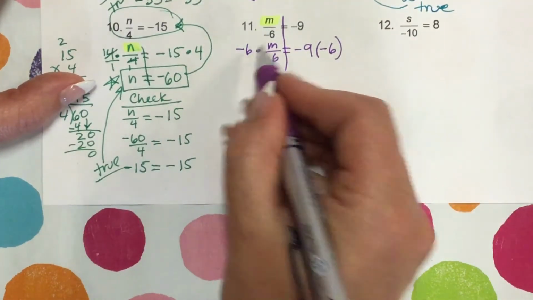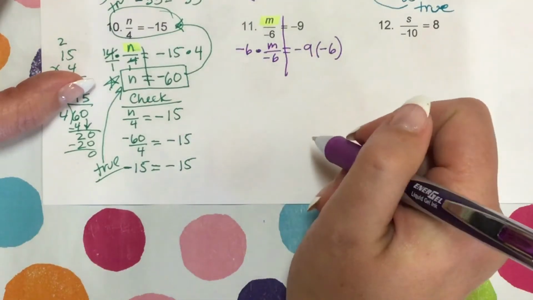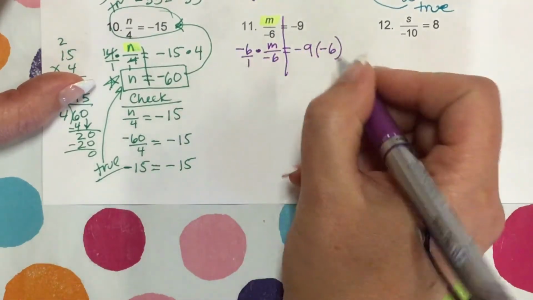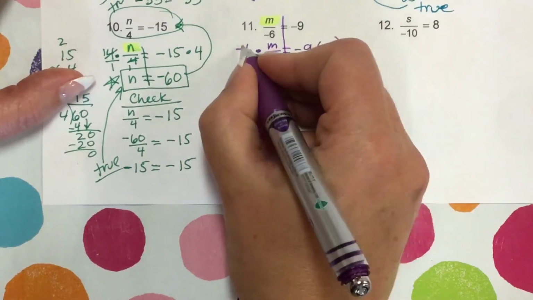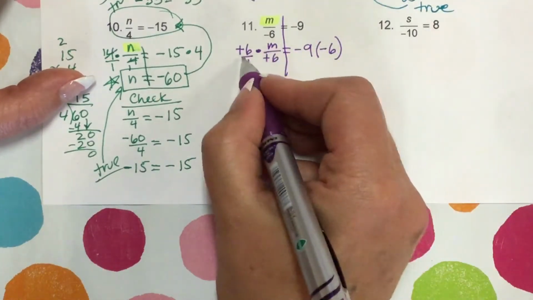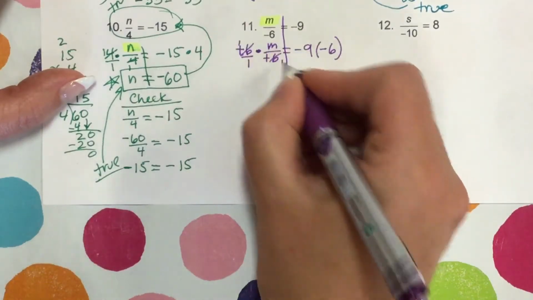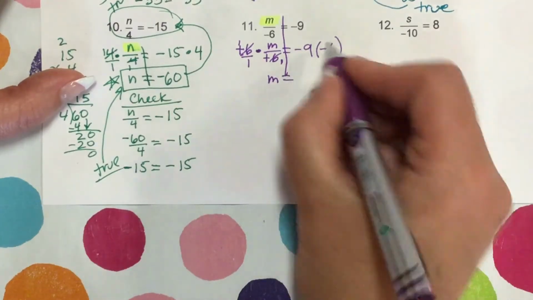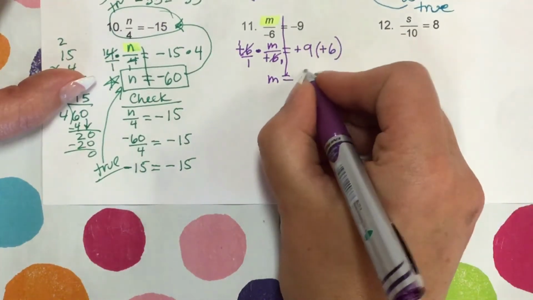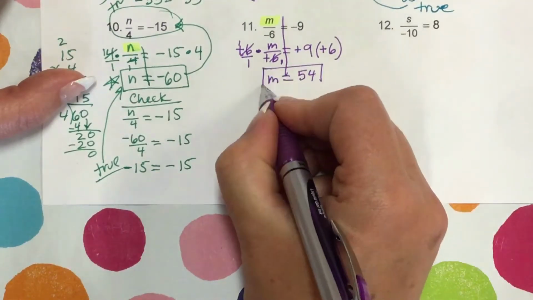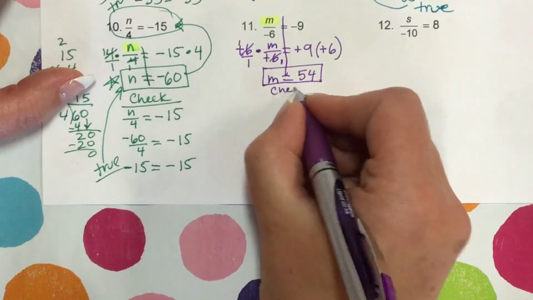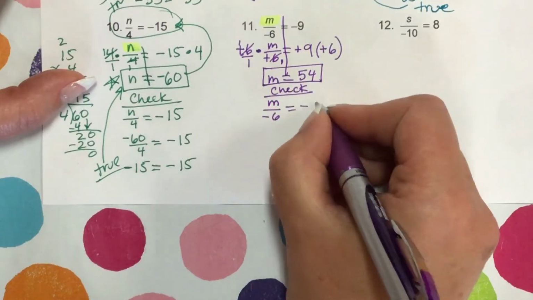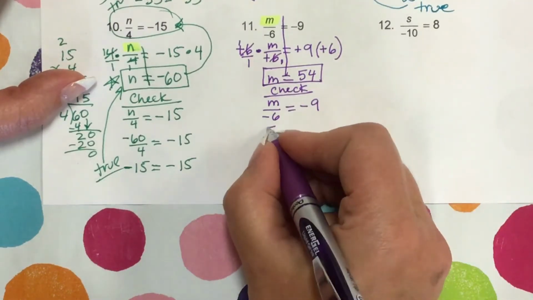And see how I used a dot for multiplication? But over here I used parentheses because it was a negative number. And that's okay. They mean the same thing. Okay? So when we simplify this, a negative times a negative is a positive. And when we multiply these together, these 6s cancel out and they become 1. And 1 times m is just m. Now we have to simplify this. A negative times a negative is a positive, and 9 times 6 is 54. So that would be our answer. And now we just need to do the check. So I'm going to rewrite the original equation, which is m divided by negative 6 equals negative 9. And I'm going to substitute 54 in for m.